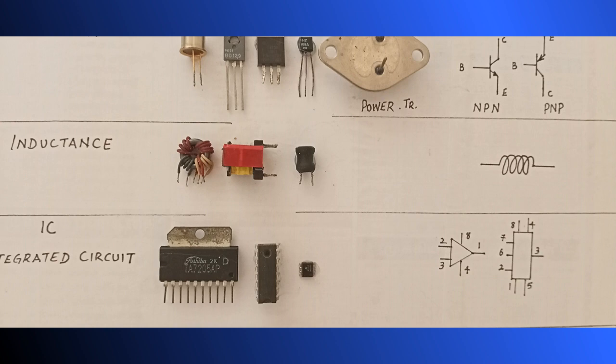Next to that you have the integrated circuit, IC. IC means integrated circuit. An integrated circuit is nothing but a combination of a large, or you can say complicated, circuit which is compressed and formed in a very small area. So that is how an IC looks like. You can see different ICs that I have given here.